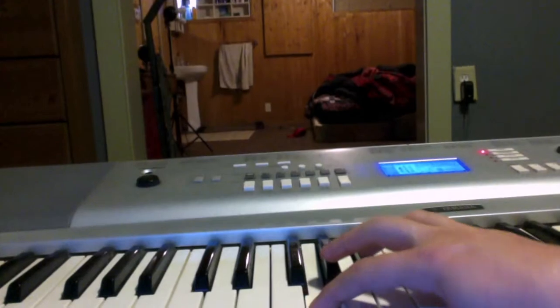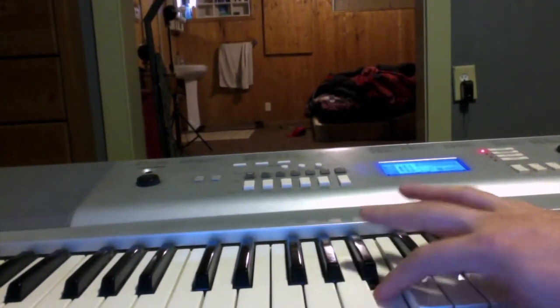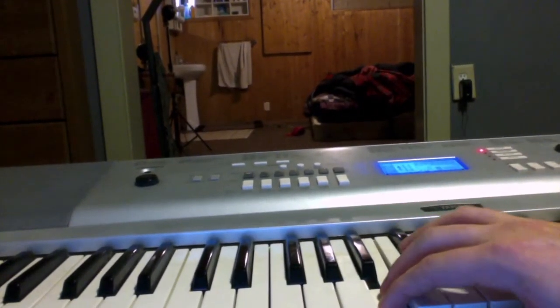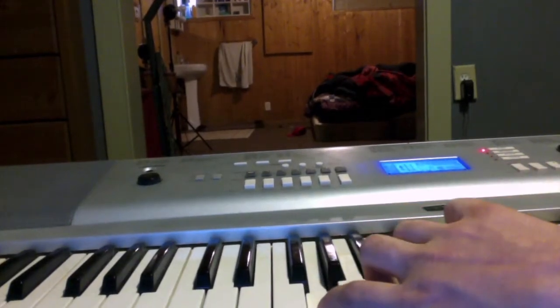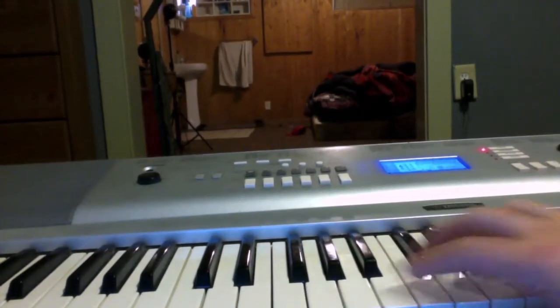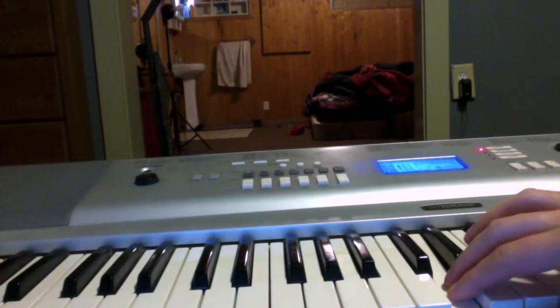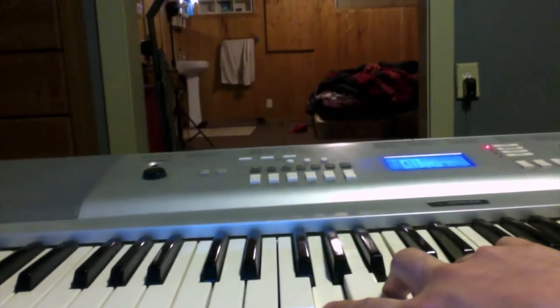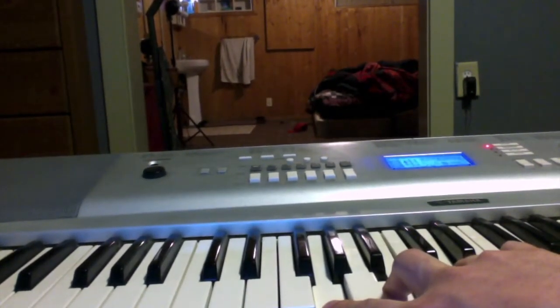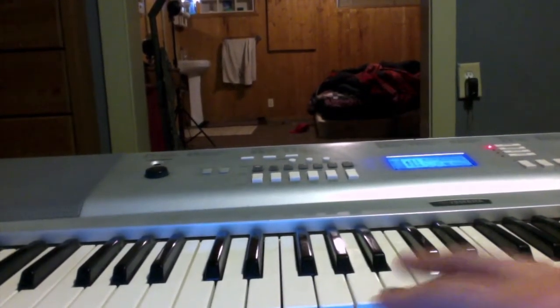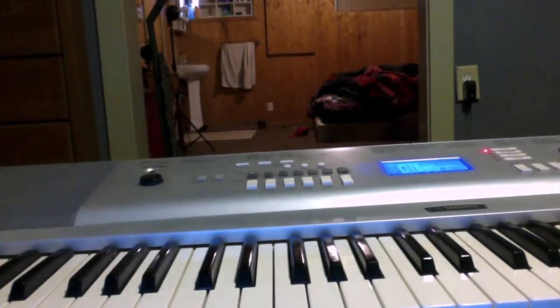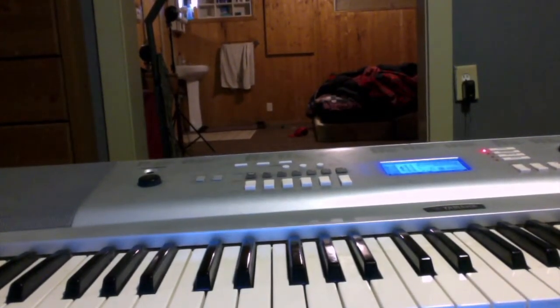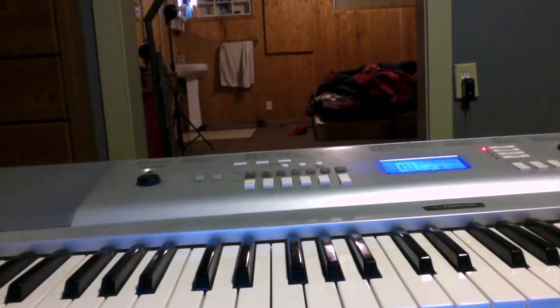Let's do it on G. G, 1, 2, 3, 4, B, and then from B, 1, 2, 3, D. Now we have G major. So 4 half steps up, then 3 half steps up from that second note.